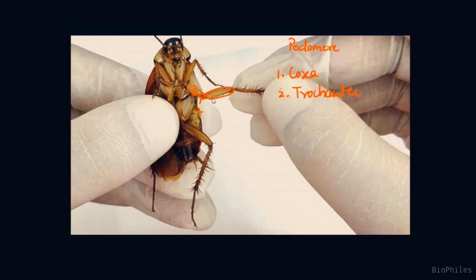After the trochanter, a stout podomere is present which is named femur. After the femur, a long, thin podomere is present which is called the tibia. And beyond the tibia, I want you to have a look here. The last podomere is present which is called tarsus. And in the tarsus, if you observe closely, further joints are present. These joints divide the tarsus into tarsomeres.